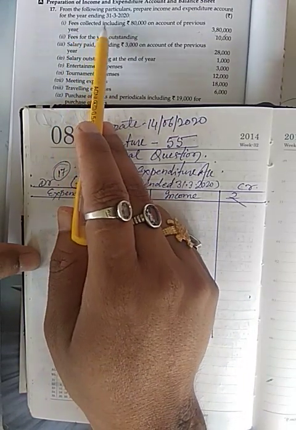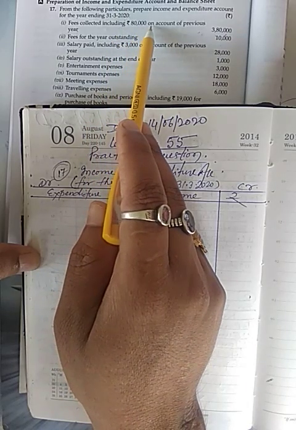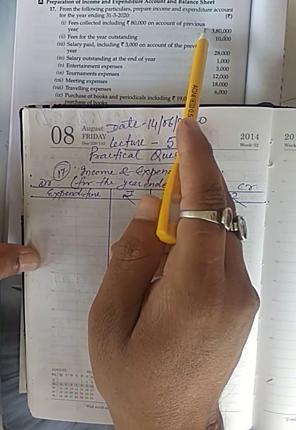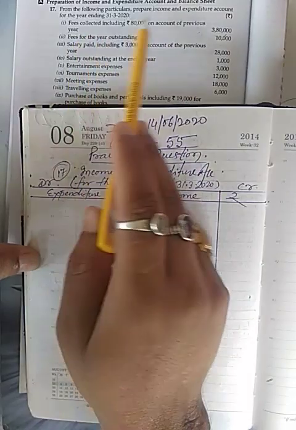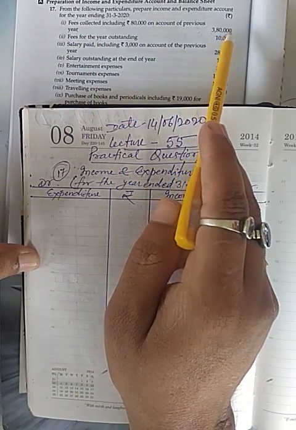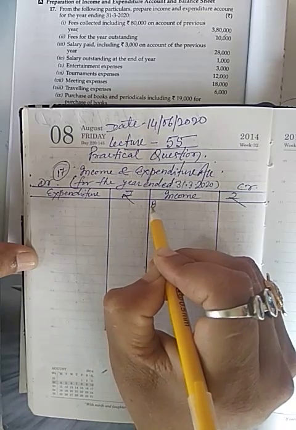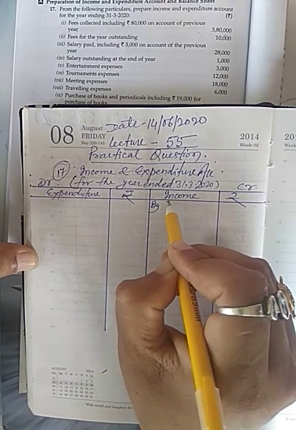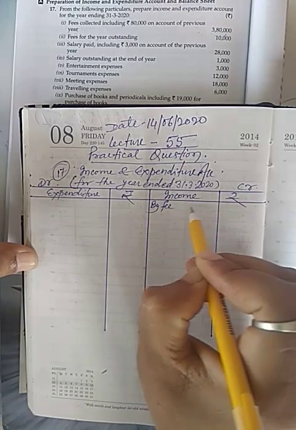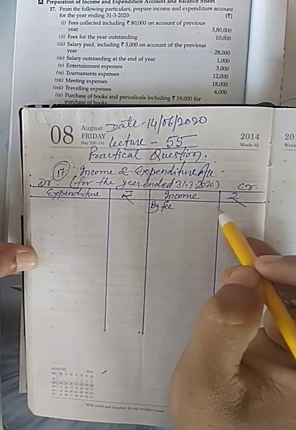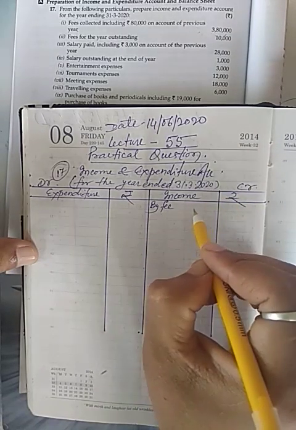Now the question says fee collected including 80,000 on account of previous year is 3,80,000. First I will write by fee on the credit side because it is income.